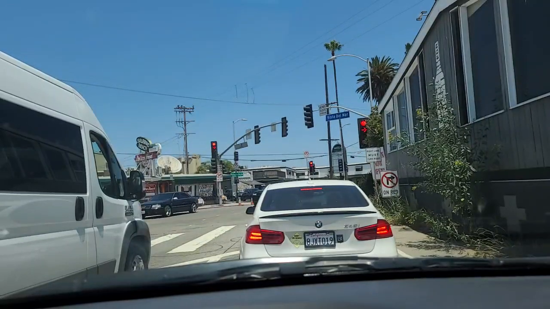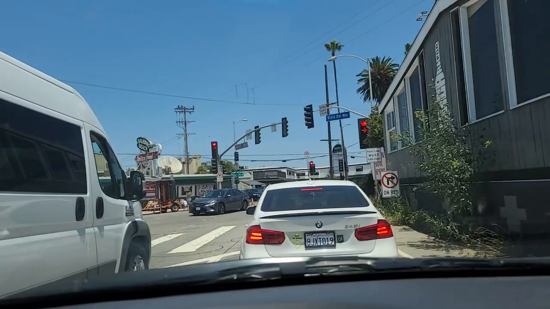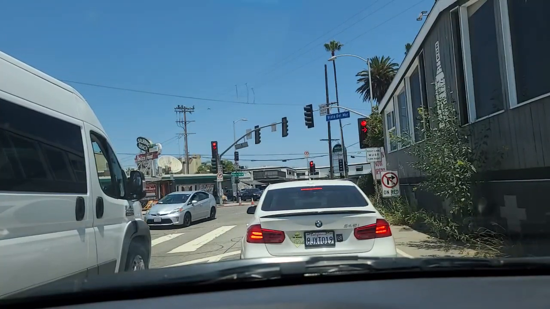Come on, LTE, not 5G. I doubt I can get 5G here. Oh, no, never mind. I got 5G.